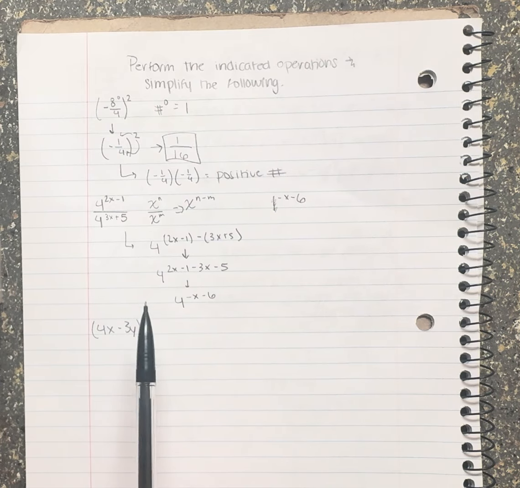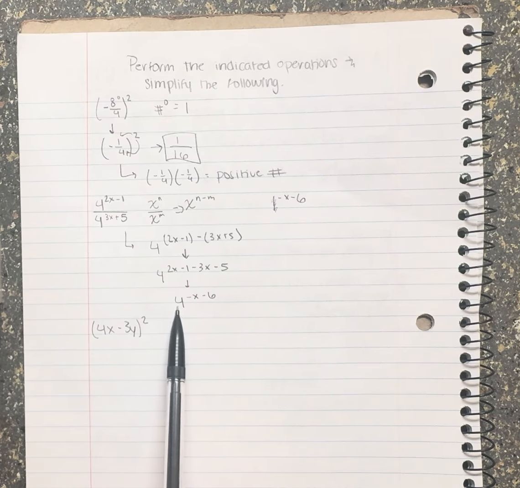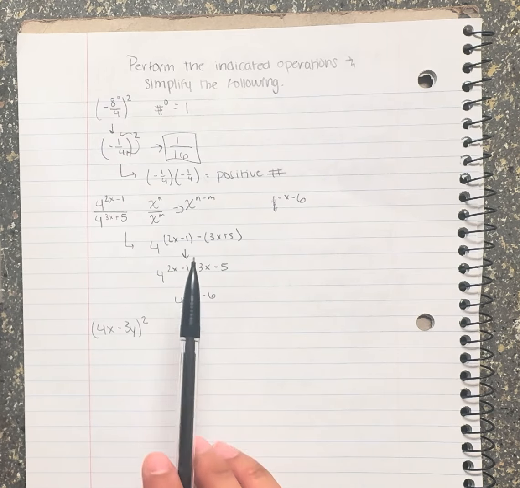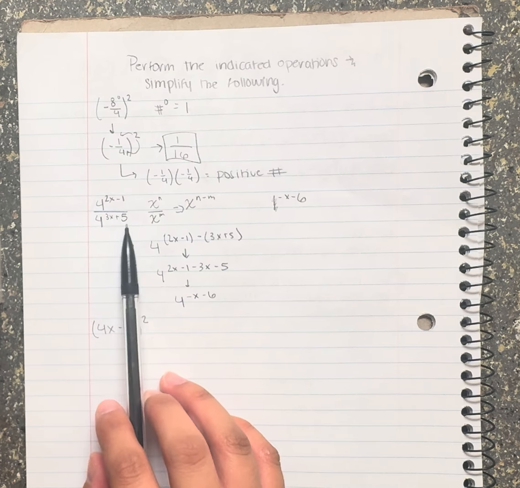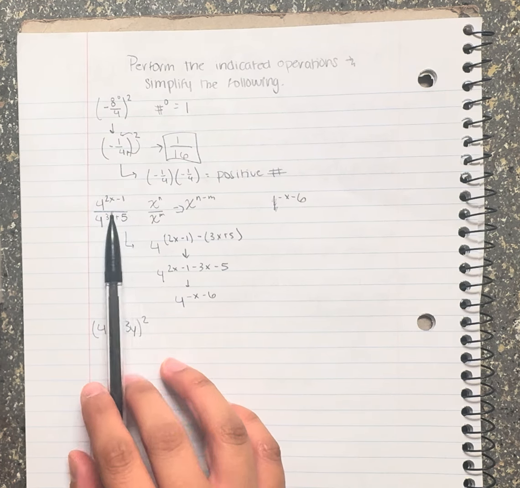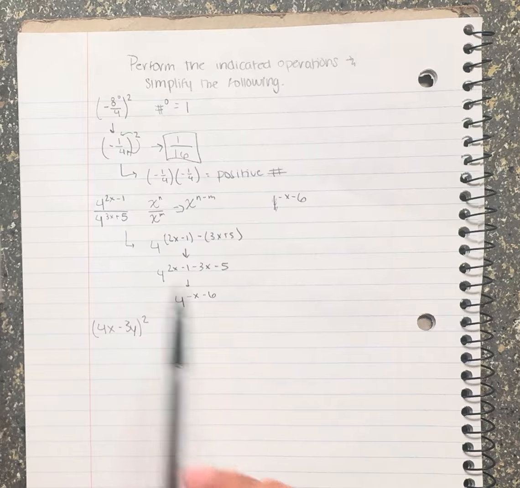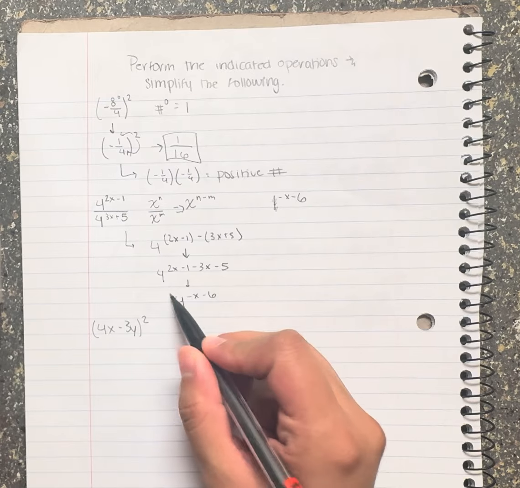That's the reason why it's still 4, because we're just concentrating on simplifying, not necessarily solving. So we're just doing the exponent law of subtracting.